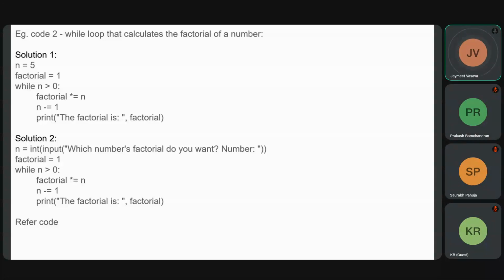Now that n can be used to calculate the factorial of the number that is given by the user. The calculation of the factorial is the same as we have used in solution 1: for factorial we are equating it to 1 and then using the while loop, n greater than 0, then calculation of factorial and decrementing the value of n, and printing the value of the factorial.